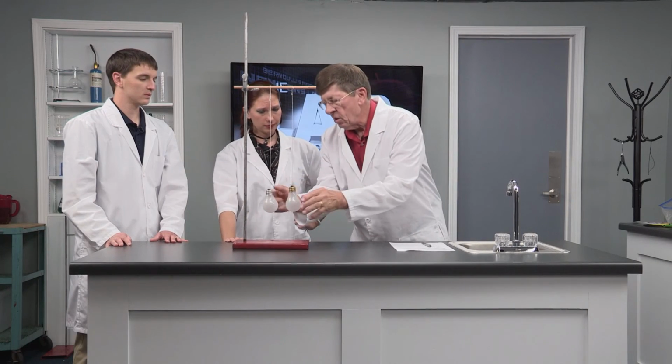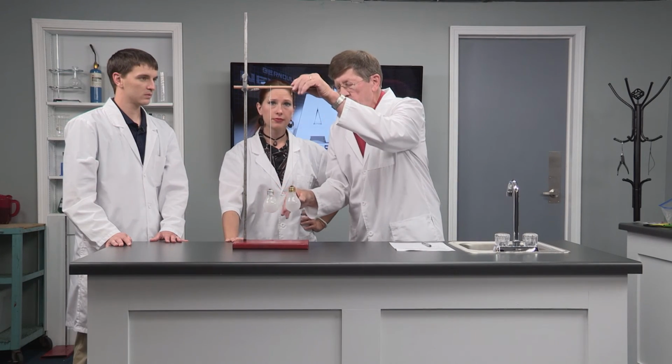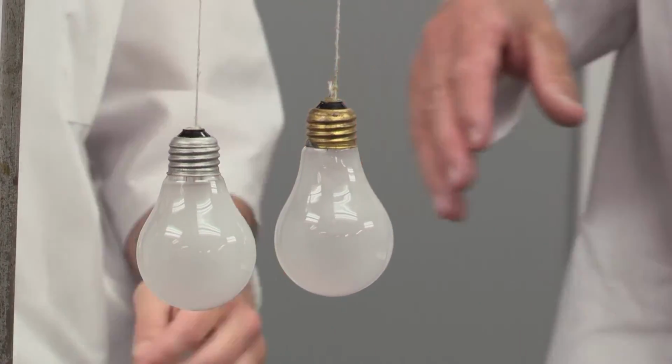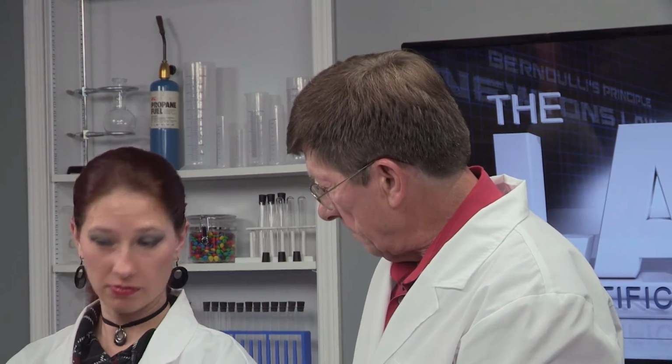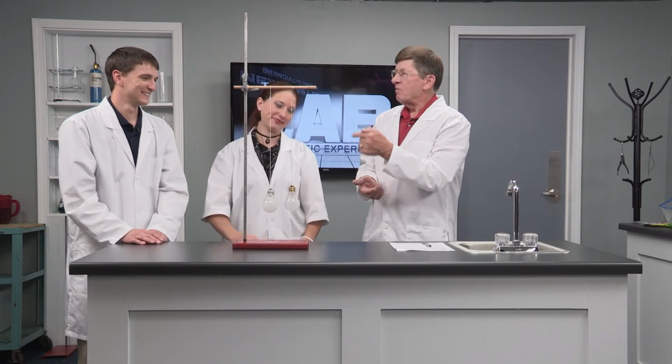If you blow between those 2 light bulbs, what do you think will happen here? Tess, what do you think? They would move apart. Oh, that's very logical, isn't it? You would think so. Mr. Science Teacher, what do you think? Something a little bit different maybe? I think that they might come together. So we have 1 vote for further apart, 1 vote for closer together. I'm neutral on the issue, see? So we're going to try that and see what happens.